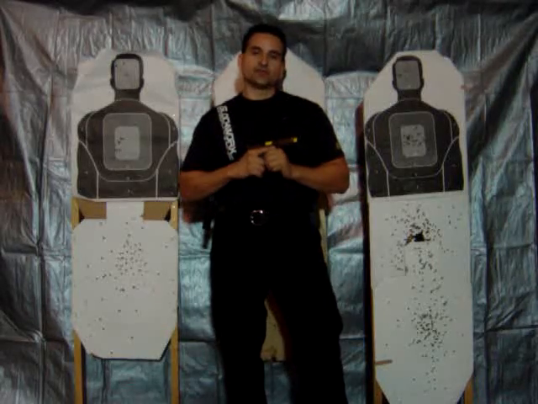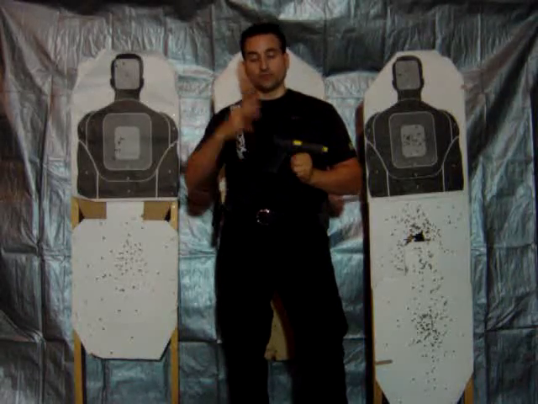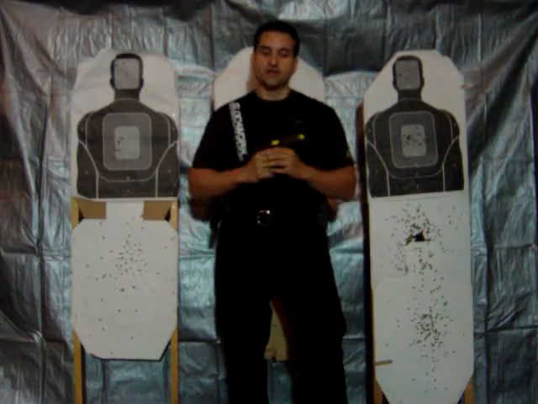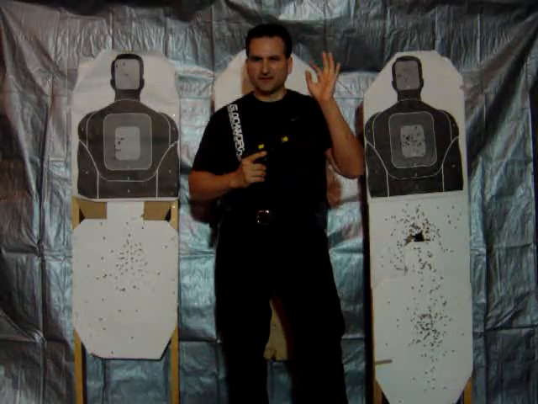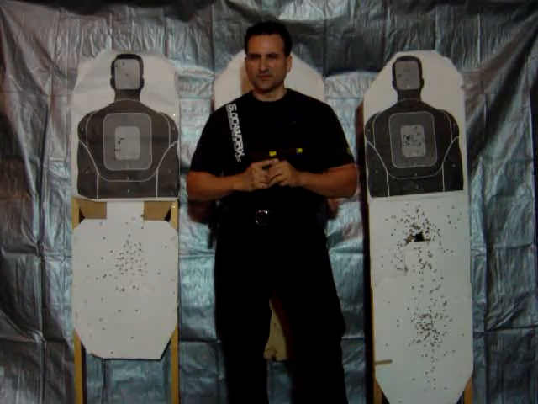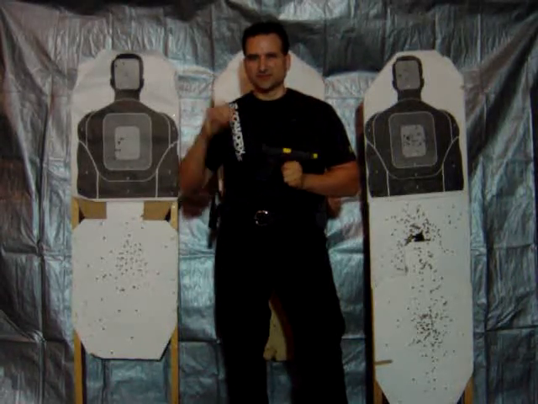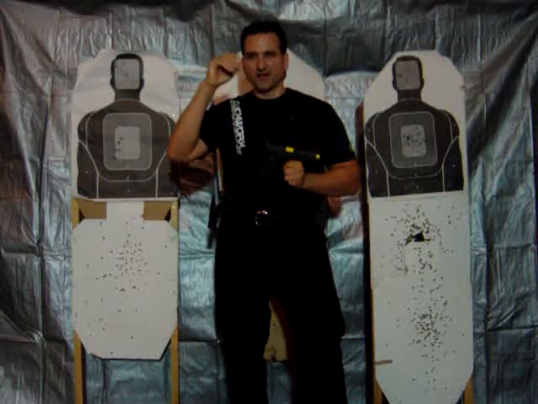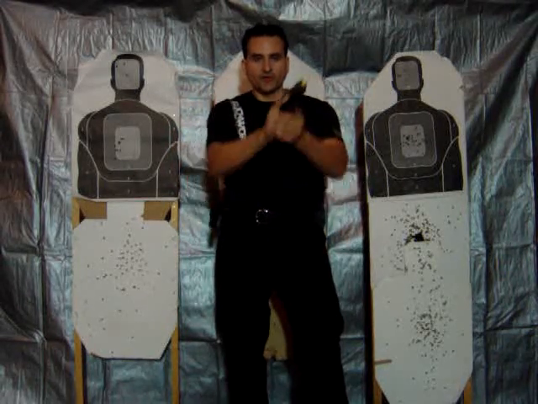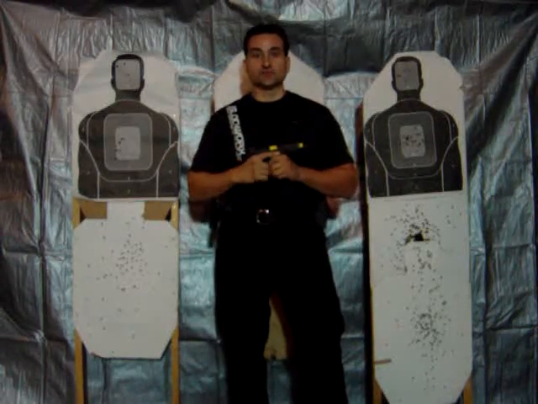So that's how you would train your eye to pull focus more than your other eye: just squint the non-dominant eye, just squint the other one a little bit. And what's going to happen is eventually, like I said, this one will open up, and you'll be able to shoot with both eyes open. Okay, that's the secret to shooting with both eyes open.